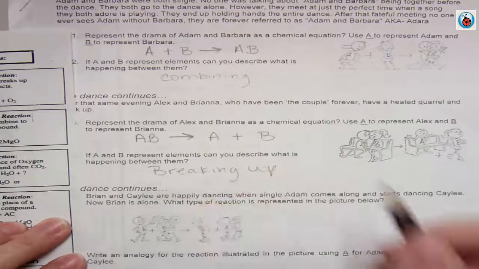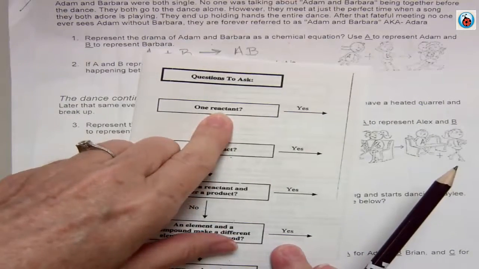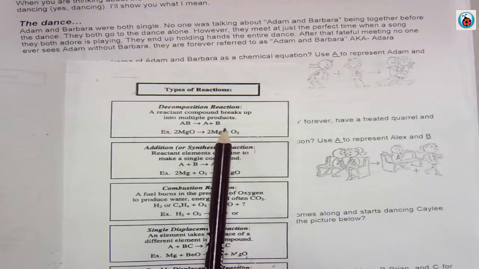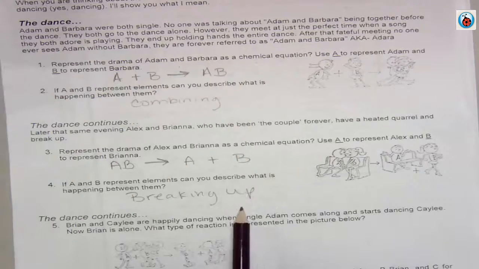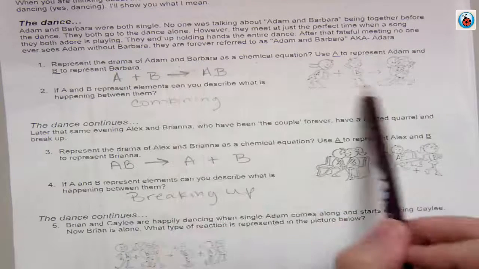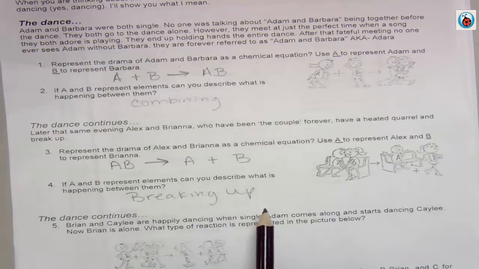That's what happens. So in a decomposition reaction, we only have one reactant that breaks up into 2 or more products. AB breaks apart into A plus B. So it's the opposite of a synthesis reaction, where they're combining. These are breaking apart. So these are easy to spot when you're trying to figure out what type of chemical reaction you have.